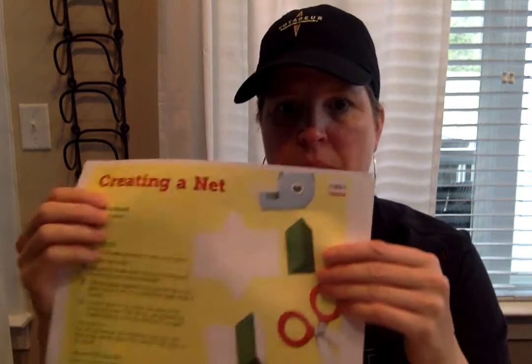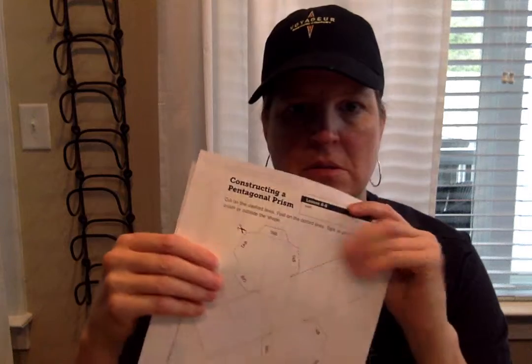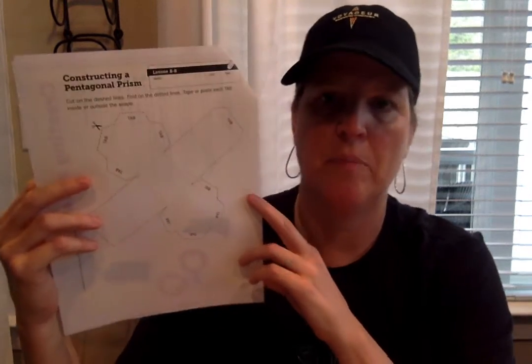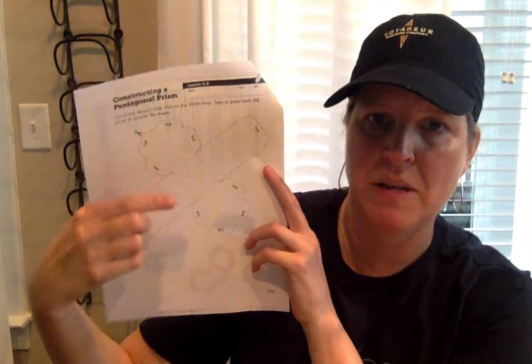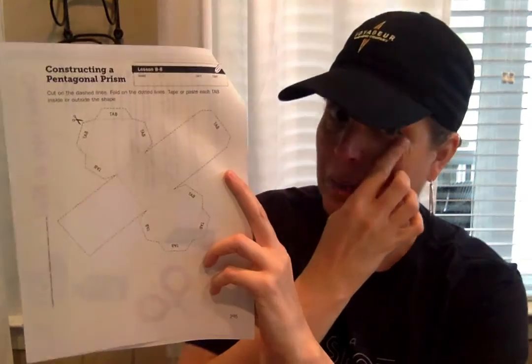And then on the back of this page, after you read the directions, you'll also have a chance to make another prism using a pentagon. It has pentagon bases, so it's called a pentagonal prism. That's a mouthful, isn't it? All right, so that's what you're doing today.